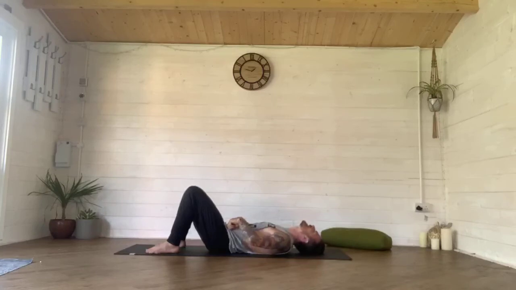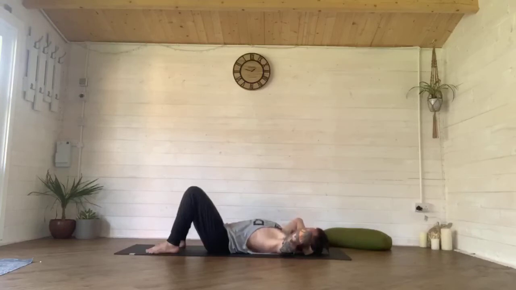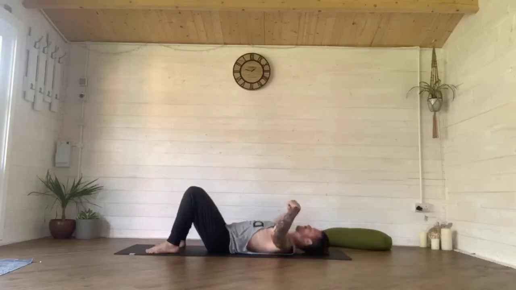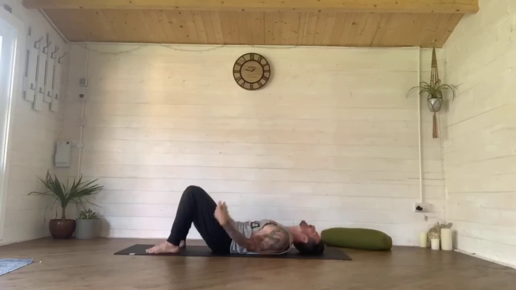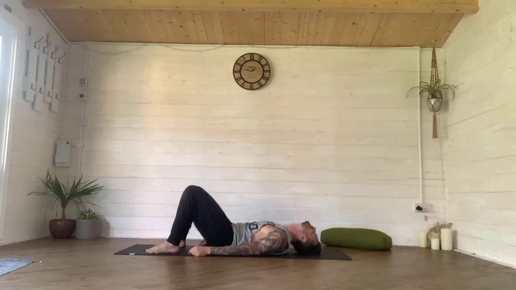And as you tilt that tailbone back, place the fingers on the back of the neck, draw the neck nice and long. You can do this without your hands in a moment, but just for now, we're just exaggerating the movement and understanding where we're going. And then again, roll the pelvis down, lift the chin towards the sky. And then again, tilt it back.